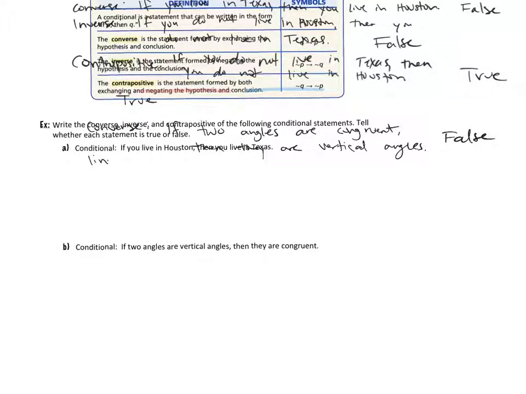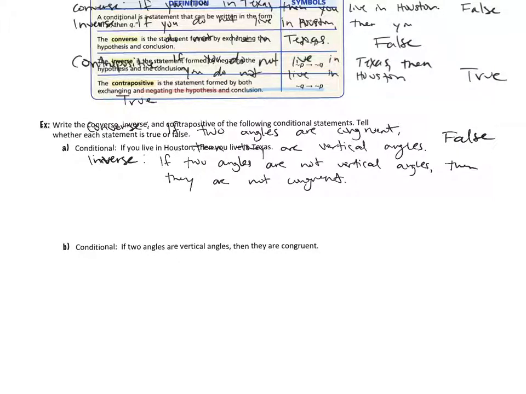The inverse, all right, is when I negate both parts of the statement. So if two angles are not vertical angles, then they are not congruent. So again, I could have congruent angles that aren't vertical angles. So this one is false.